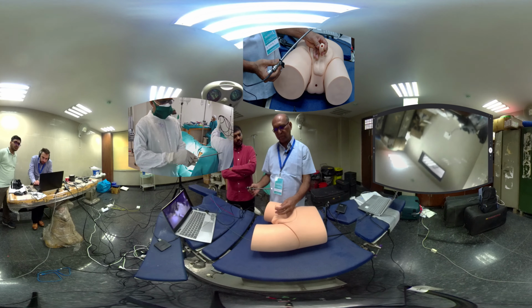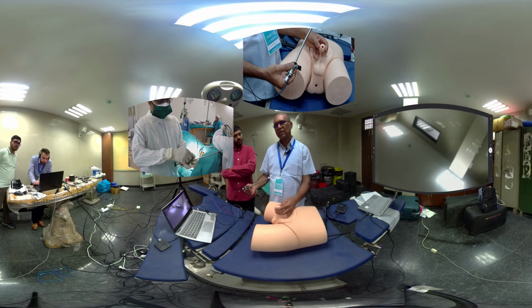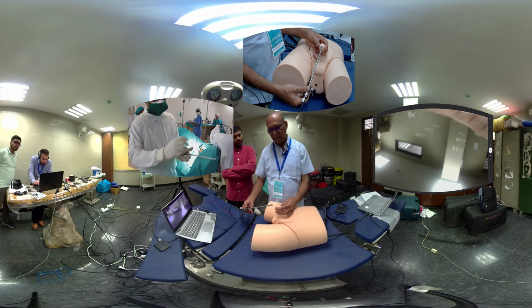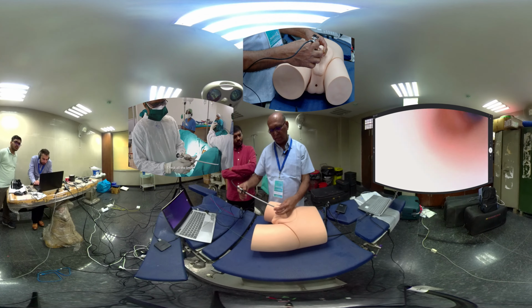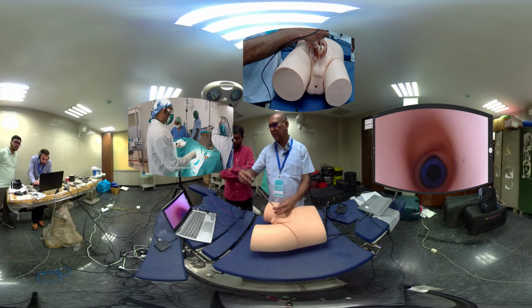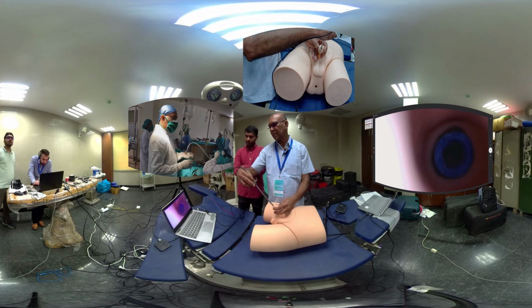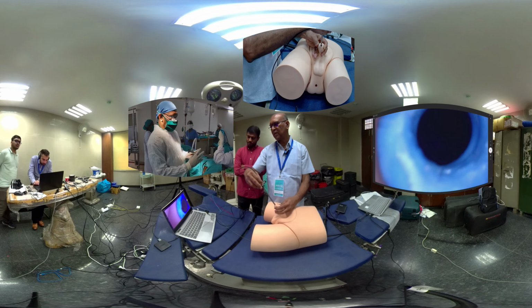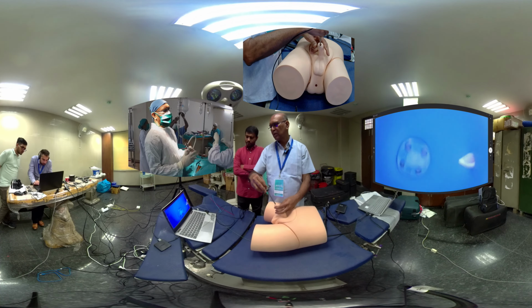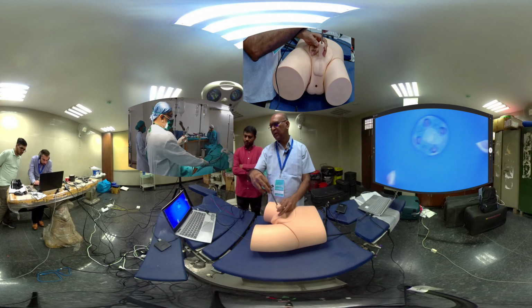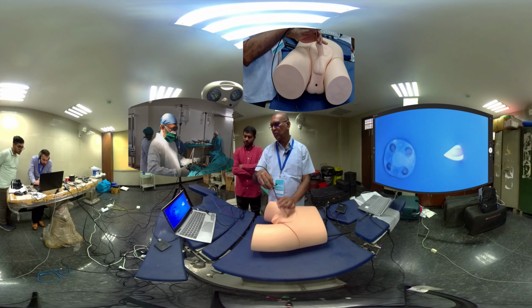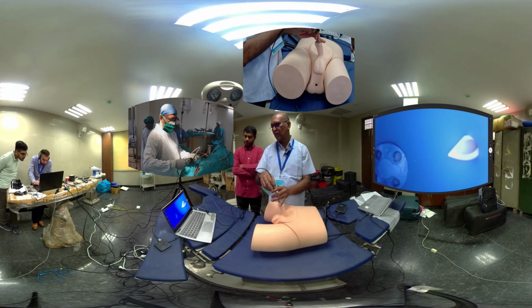Use the index finger and thumb to spread the orifice, insert the scope, and as soon as you go in, straighten it. Then the important thing is to keep the scope at the center and keep pushing it under vision. Then you identify the interureteric ridge and the two ureteric orifices.